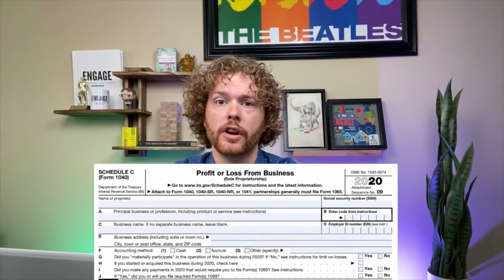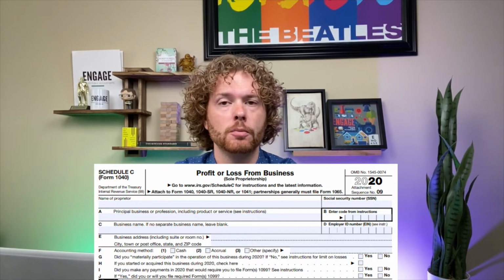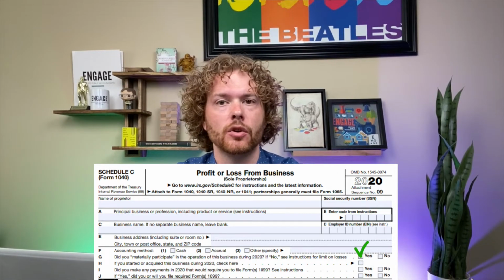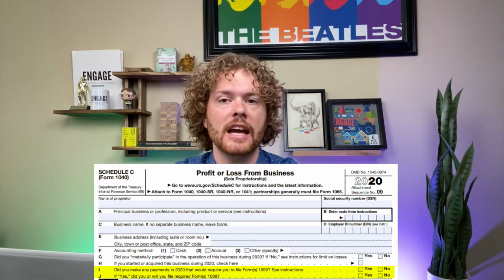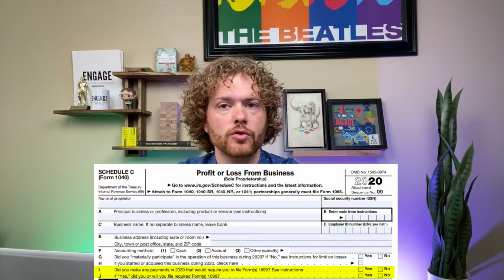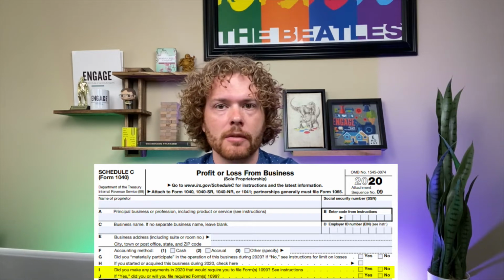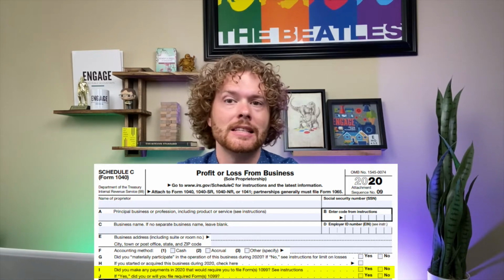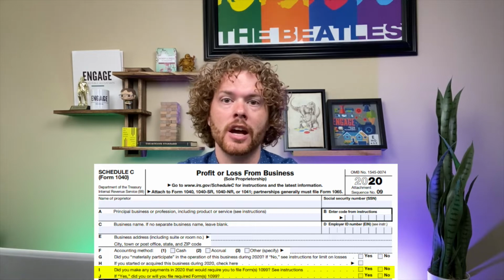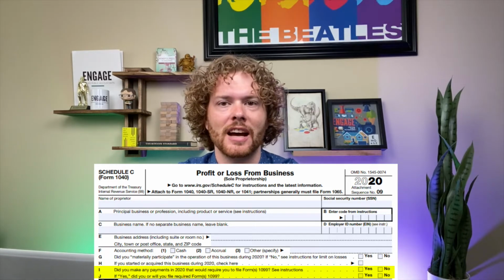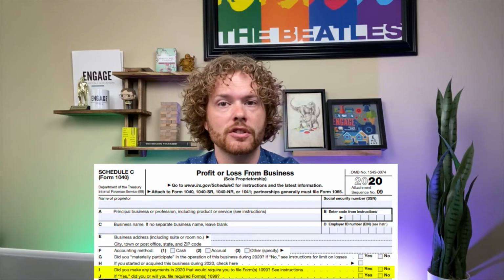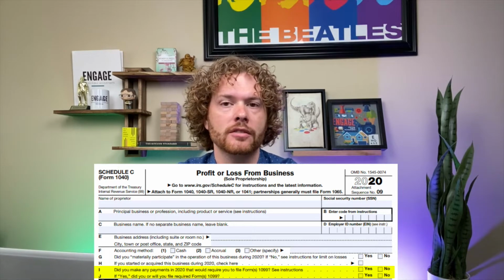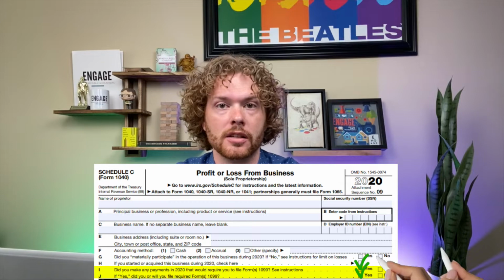Then you have to report your accounting method, whether or not you materially participated in the business during the year you're reporting, and whether or not you fulfilled your duty to issue 1099s to the subcontractors that were required to receive them. Now this is the easiest of questions for the IRS to double check, because if you issued 1099s, they'd be on file with the IRS already. So make sure you get your 1099s out to your subcontractors and answer this question honestly.